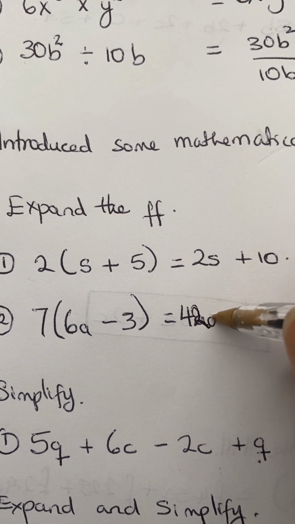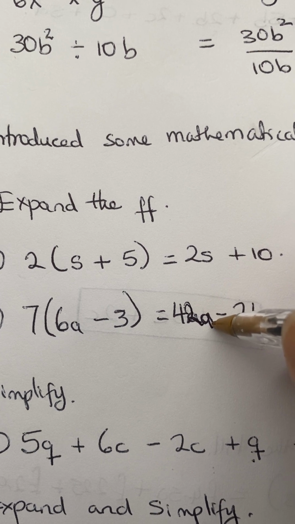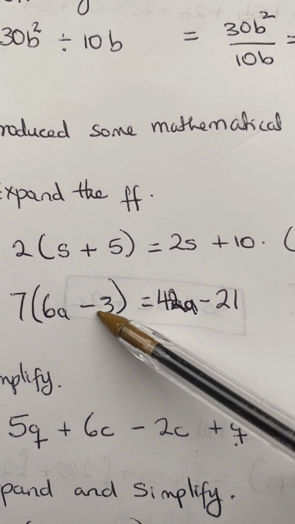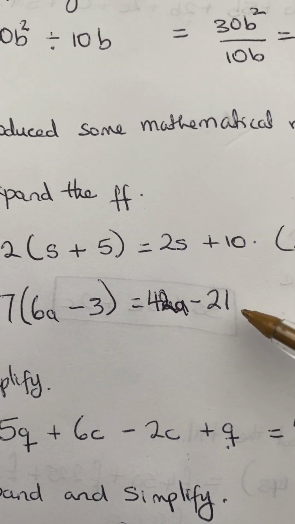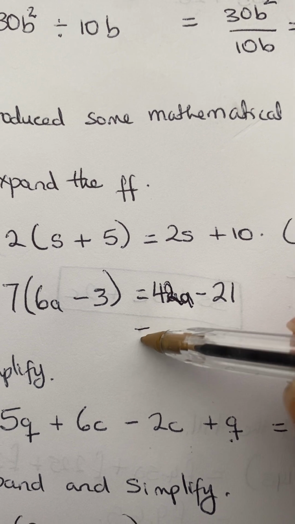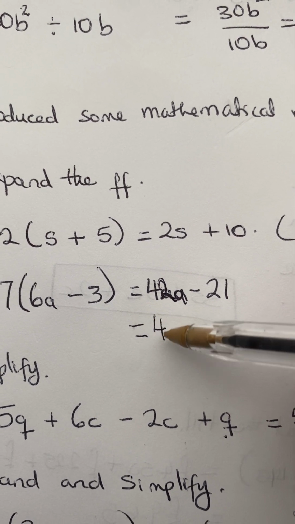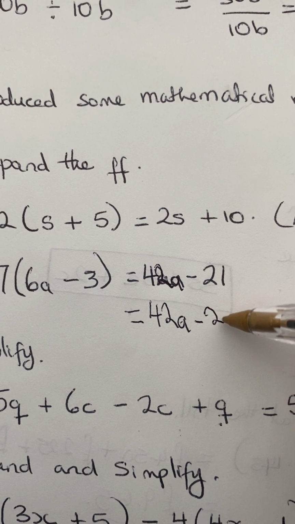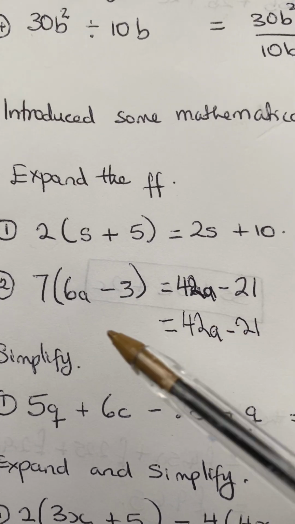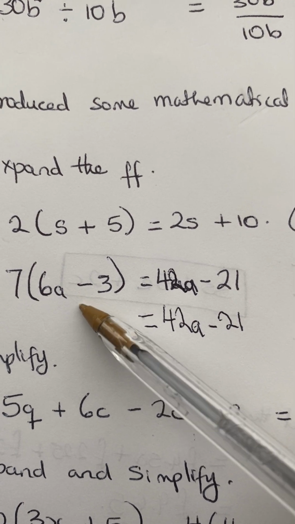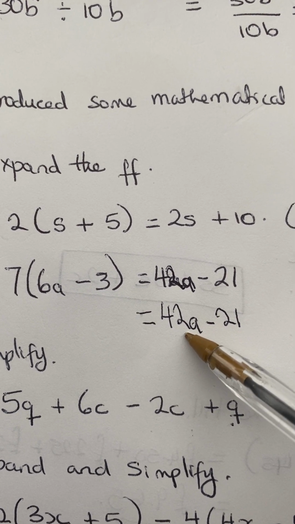It's 42a. And then 7 times minus 3 is minus 21. So your answer, I'm writing it properly, is 42a minus 21. 7 times 6a is 42a.